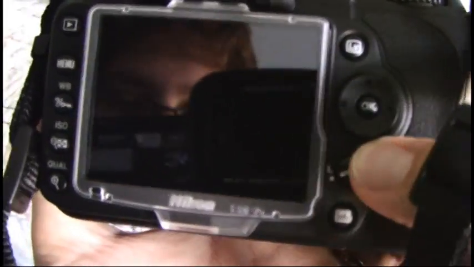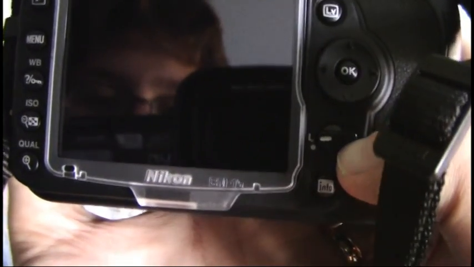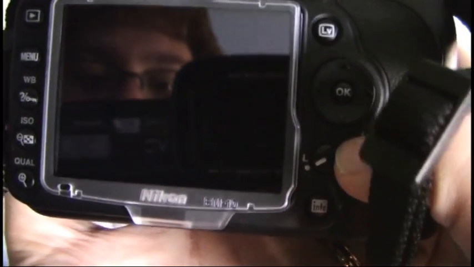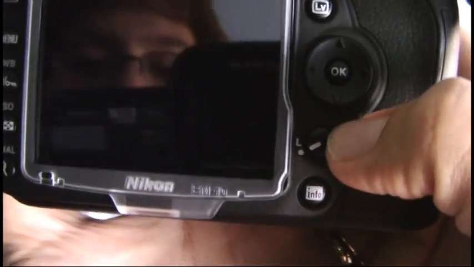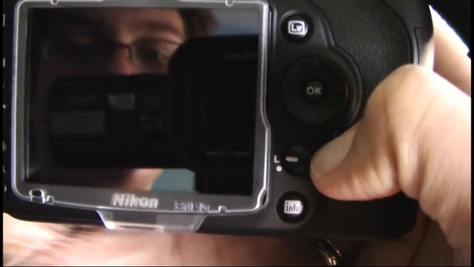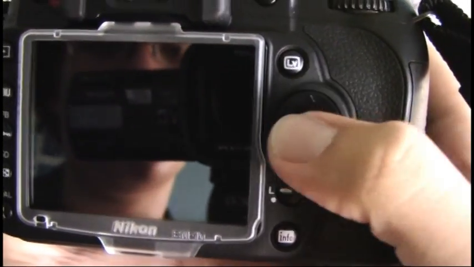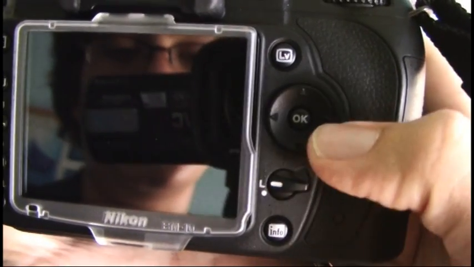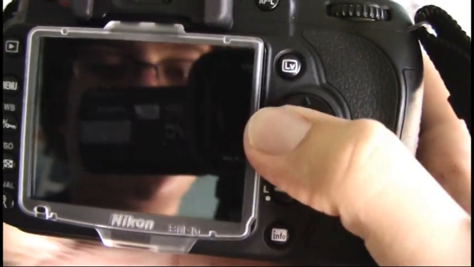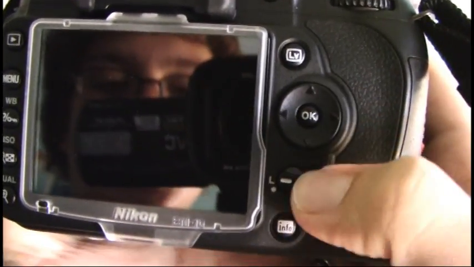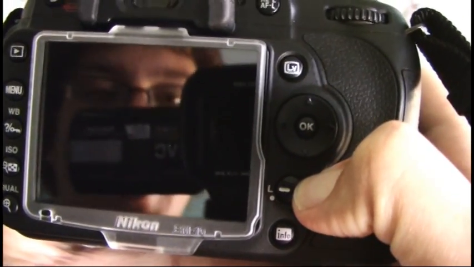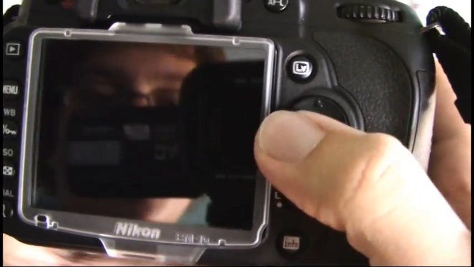So this little knob down here is for if you're using the single point autofocus mode and you want to lock your focus point so that you don't accidentally bump it out of whack with the direction pad right here. So you would pick your focus point, whichever one you want, and you would turn this little knob to the lock button and it'll stick there and you won't be able to move it.